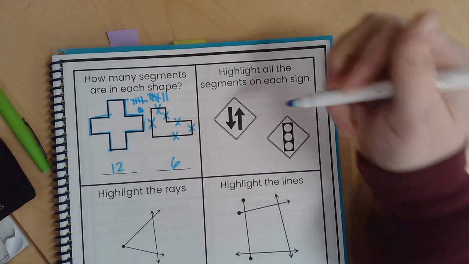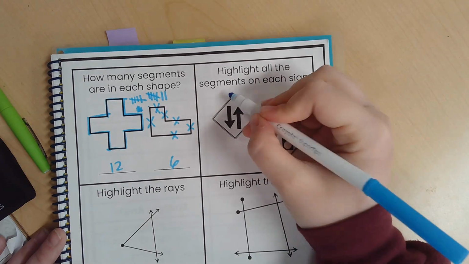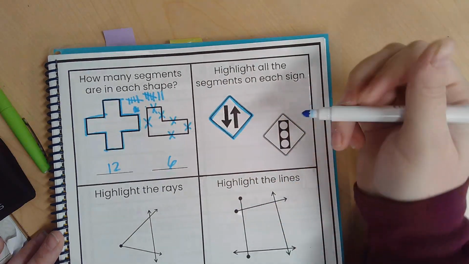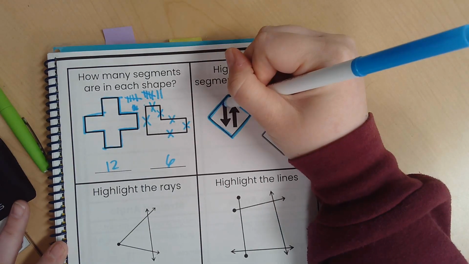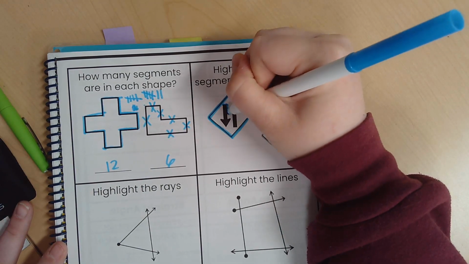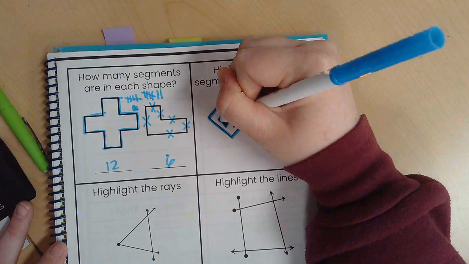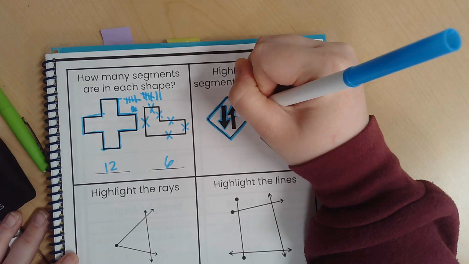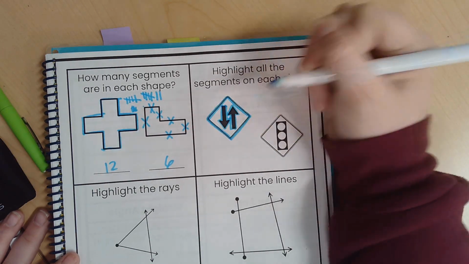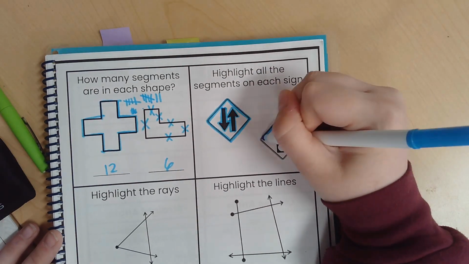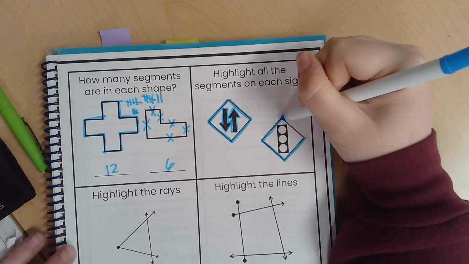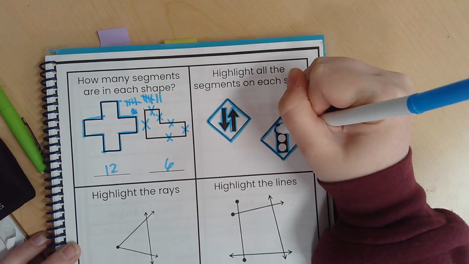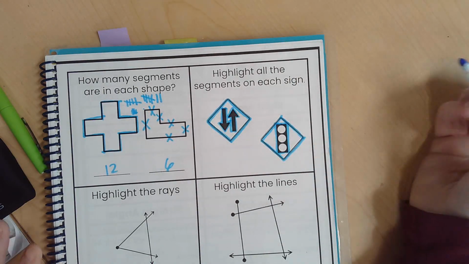segments on each sign. So we could highlight 1, 2, so we got this one. This time we're not counting, we're just highlighting them, okay? Now we're not done. We could also go here, right? Here, here, here. Okay, we got some pretty good options there. Got one there. So the segments are everywhere. Here we've got this way, this way, this way, here, there. Now, circles are different, so we're not going to mess with those, but just take a look there.